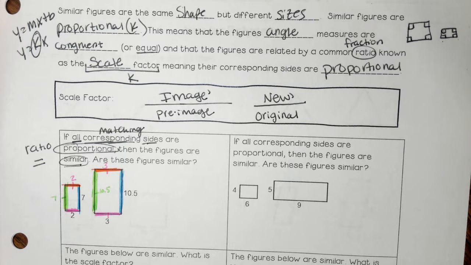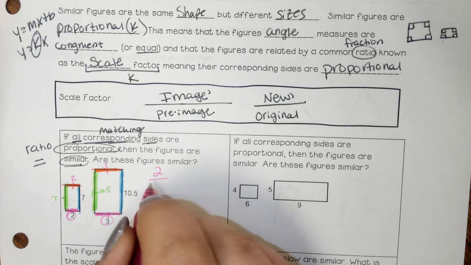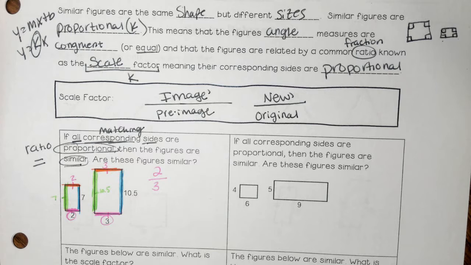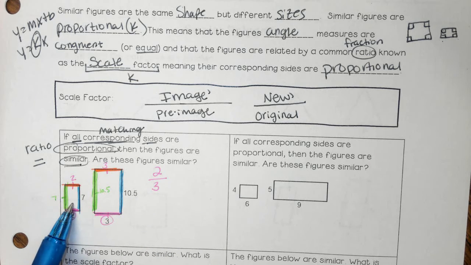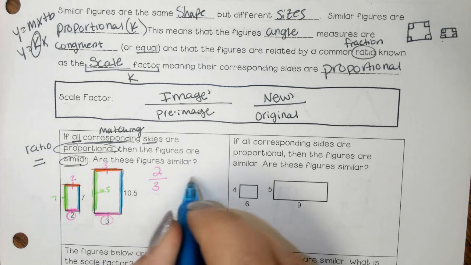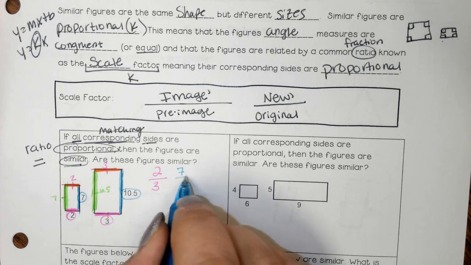So we're going to get started with determining if this is proportional or not. So I'm going to pick to look at the ratio 2, which corresponds with 3. That's one of the ratios we have to compare. Another ratio we have to compare is we picked to go from the small rectangle to the big rectangle. So in the numerator, I need to take from my small rectangle again, 7. 7 corresponds with 10.5.